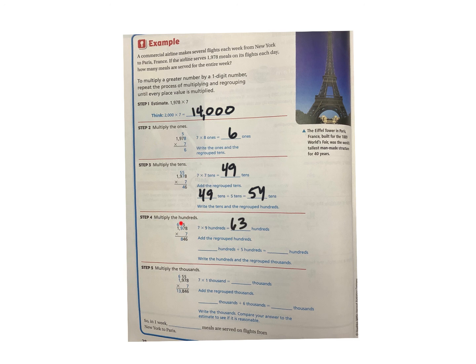And then we add the regrouped 5 that came over. So 63 plus 5 is 68 hundreds. The 6 gets carried over, the 8 comes down into the hundreds place. And finally, the 7 times 1 for the thousands place, that is 7,000. We regroup, we add the regrouped 6 to that, and that is 13,000.